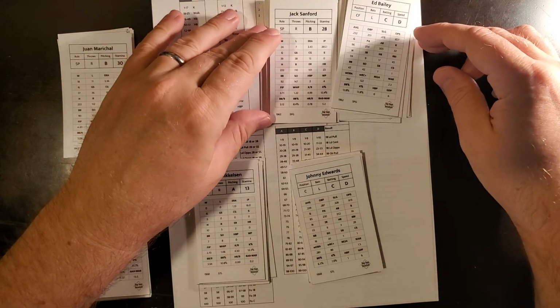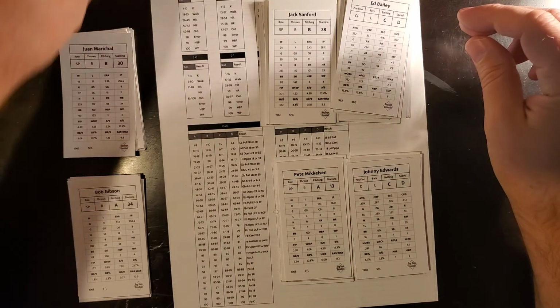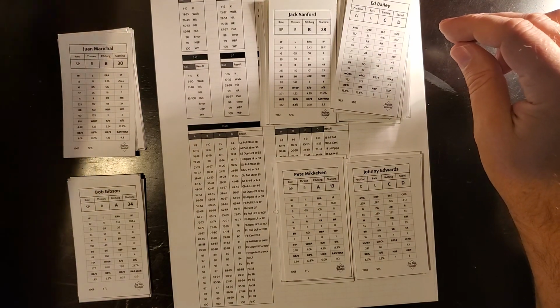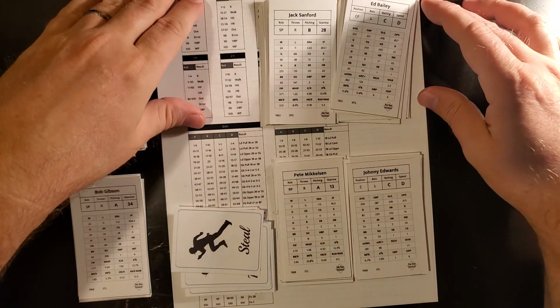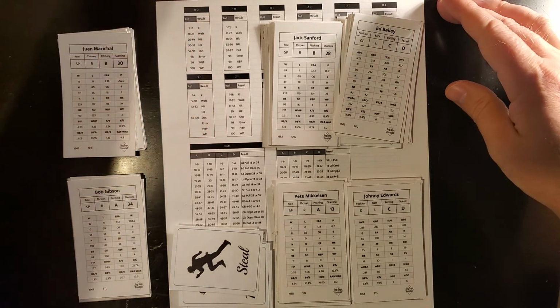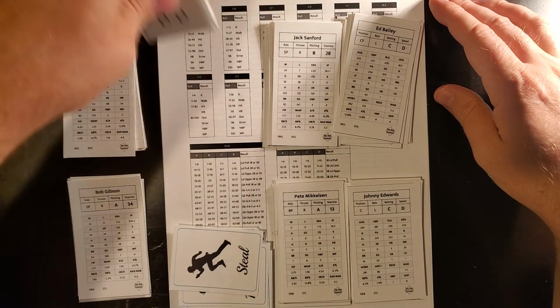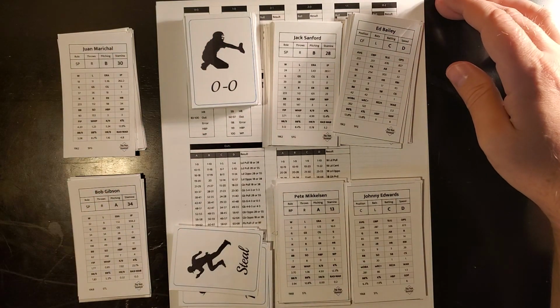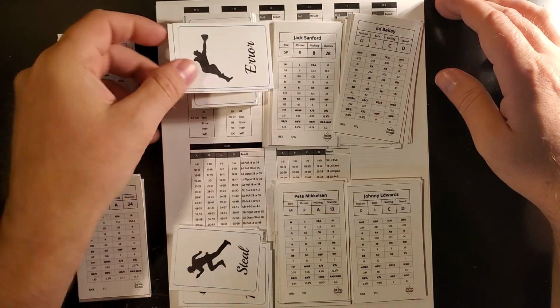And I think that's it. These are all the game components. It's a little bit more component heavy maybe than some of the games that I've done, because it's a little bit more traditional than some of the games that I've done.